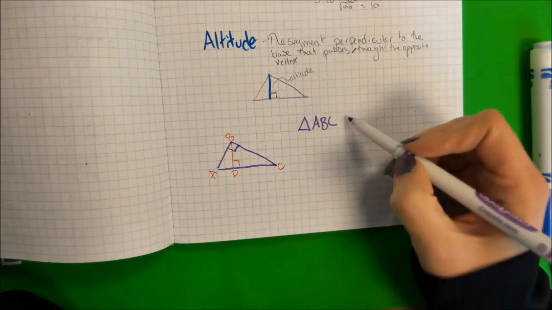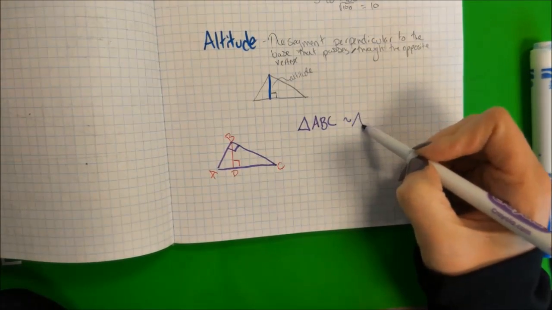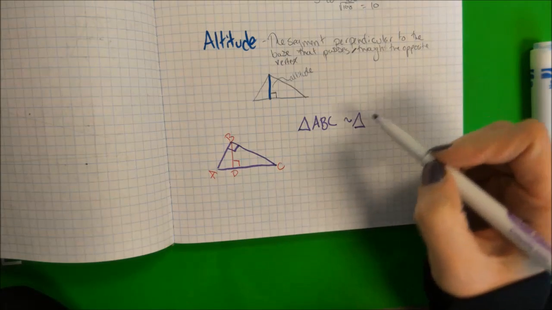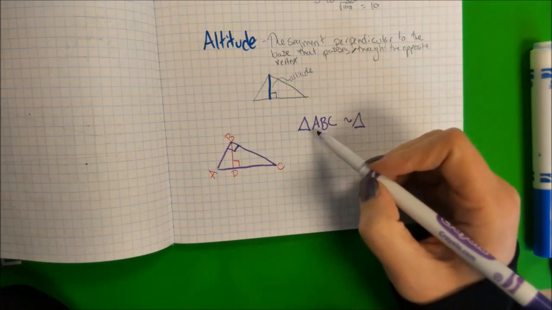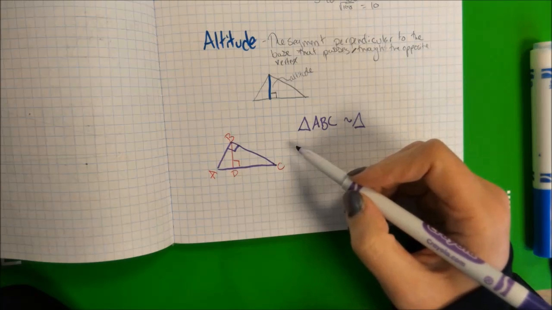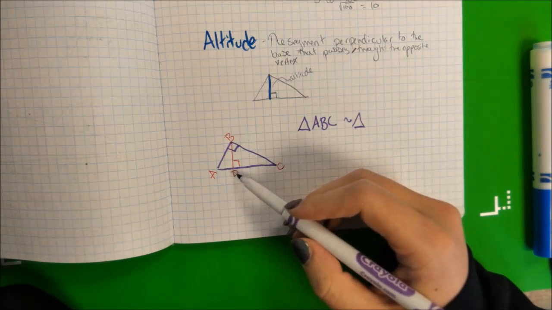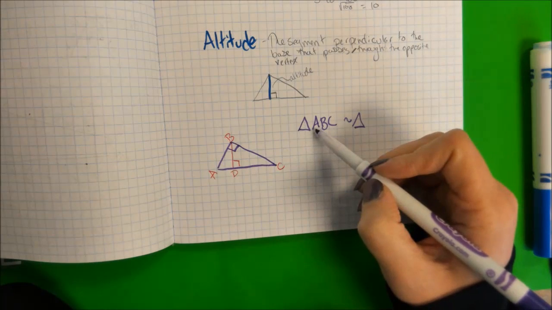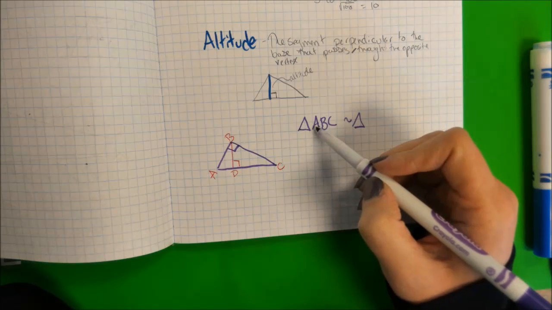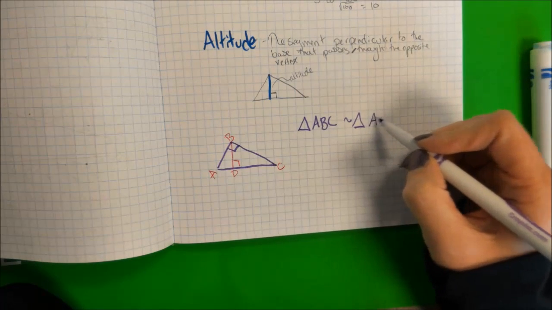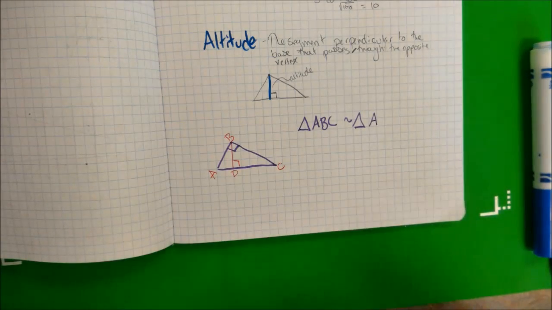Now, a triangle that's similar to that, let's look here. What angle measure has the same angle as A? Well, A has the same angle as A. What angle is the same as B?